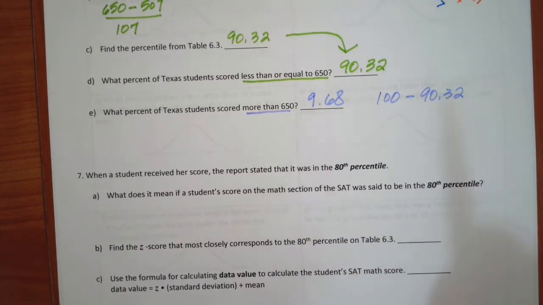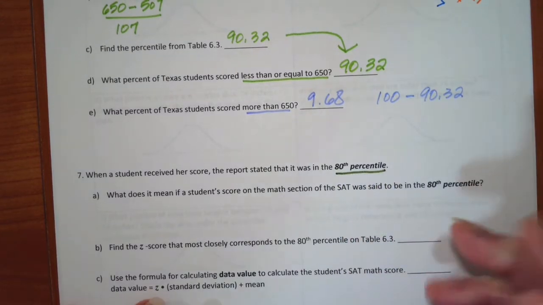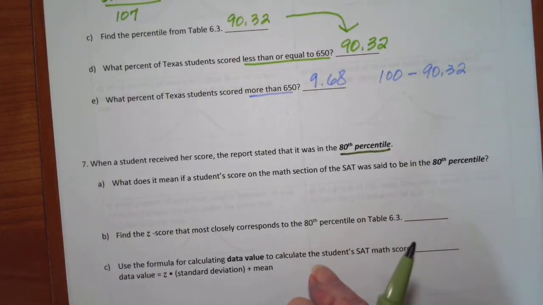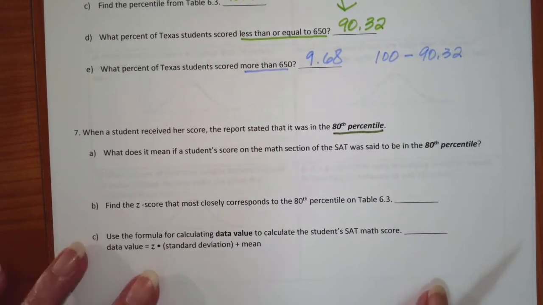Now let's look at this a little bit differently. Say a student's score is in the 80th percentile. What does that mean? She got her score, and the report said it was in the 80th percentile.